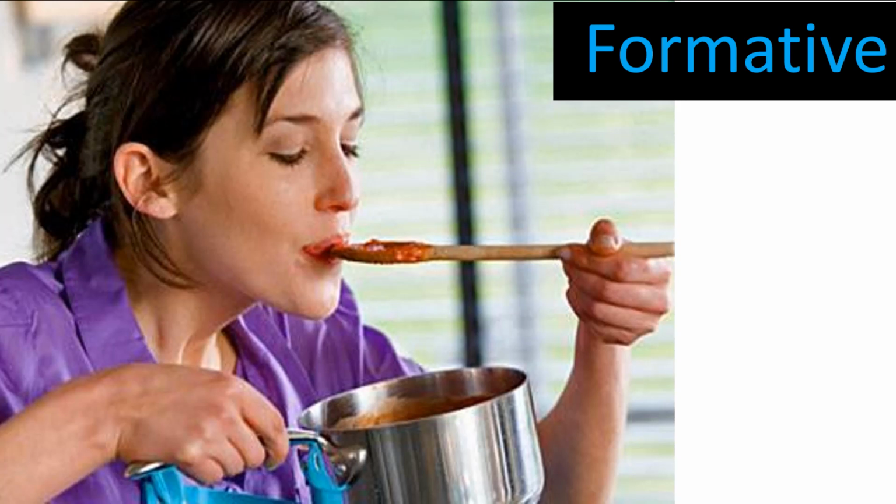So I mentioned both formative and summative assessments, and just so we're clear on our terminology, I want to talk a little bit about each of those. I like to use this metaphor. Imagine you're making dinner for a dinner party. When you're preparing your food, you're tasting, adjusting, tasting, adjusting. Formative assessment is like that.